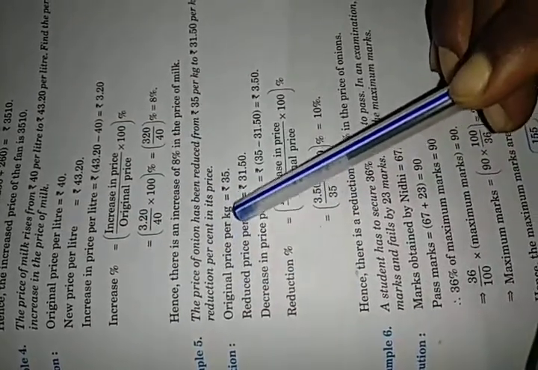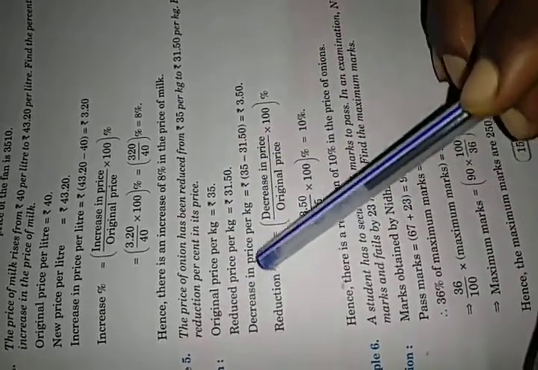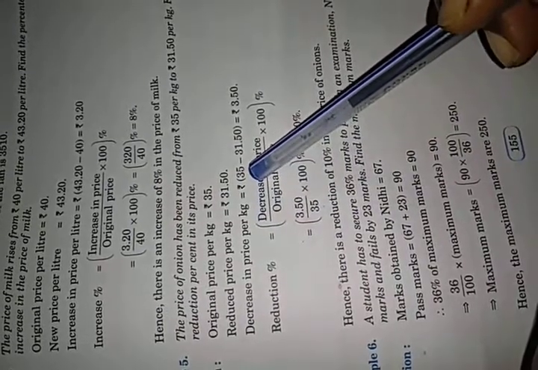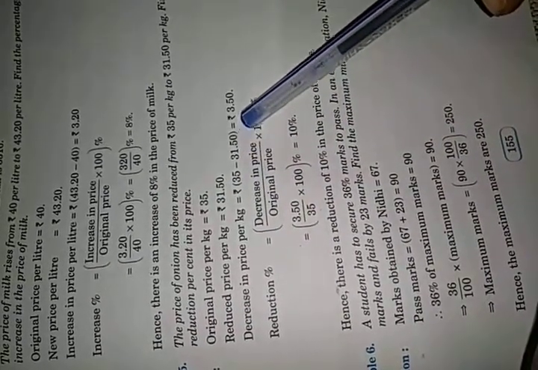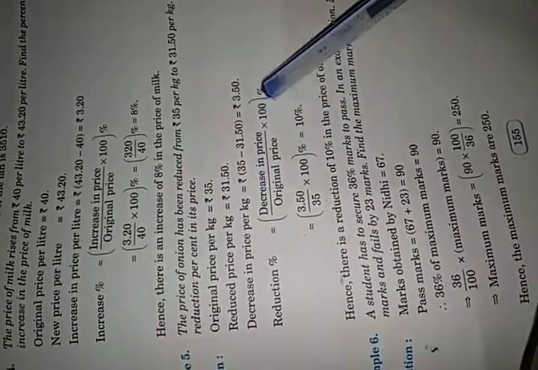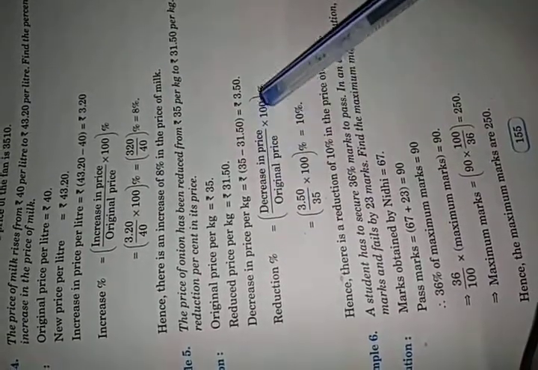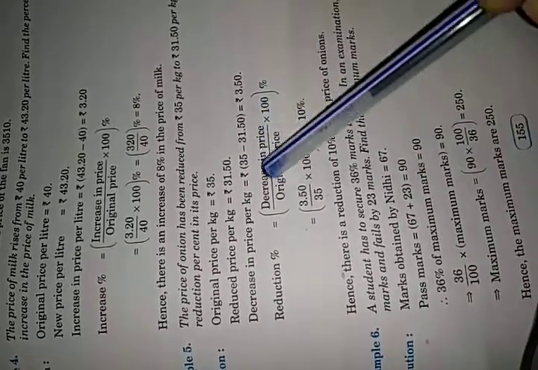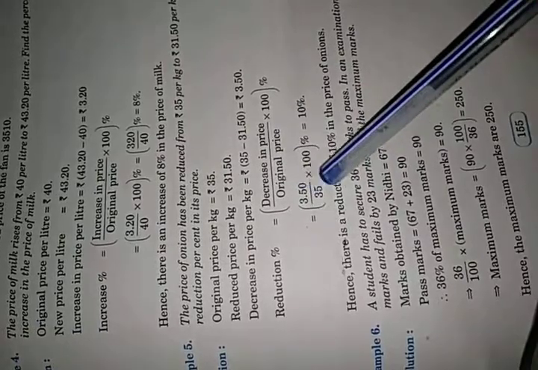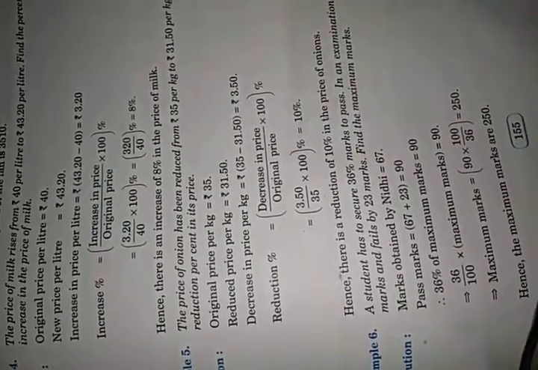The price of onion has been reduced from rupees 35 per kilogram to rupees 31.50 per kilogram. Find the reduction percent in its price. Original price per kilogram is rupees 35. Reduced price per kilogram is rupees 31.50. So decrease in price per kilogram is 35 minus 31.50, which is equal to rupees 3.50. Reduction percentage is decrease in price by original price into 100. This is the formula, remember it. So reduction percentage is 3.50 by 35 into 100, which is equal to 10%.